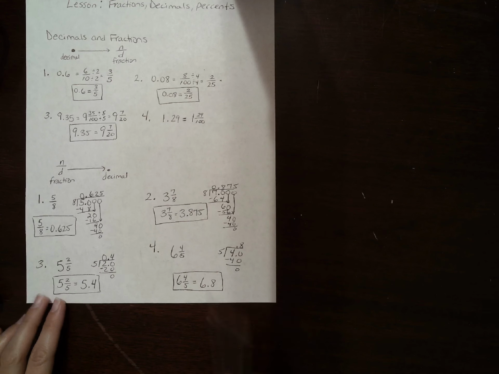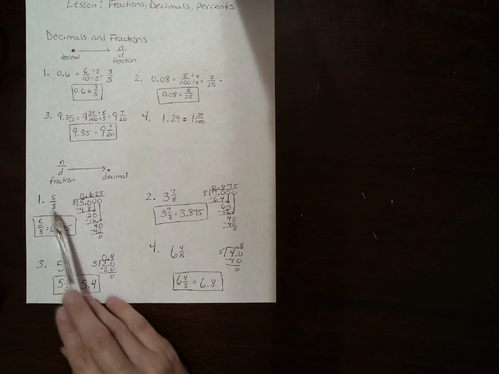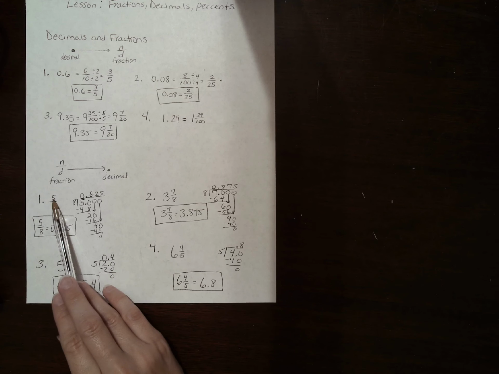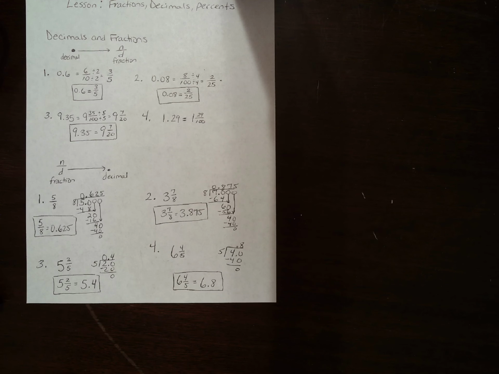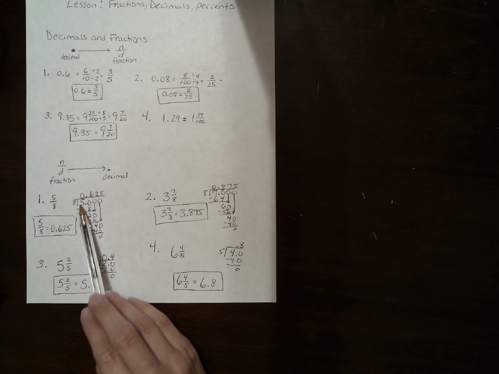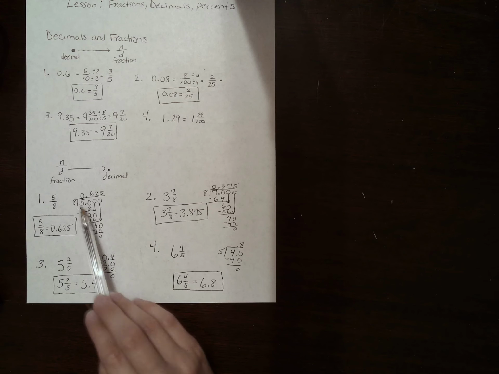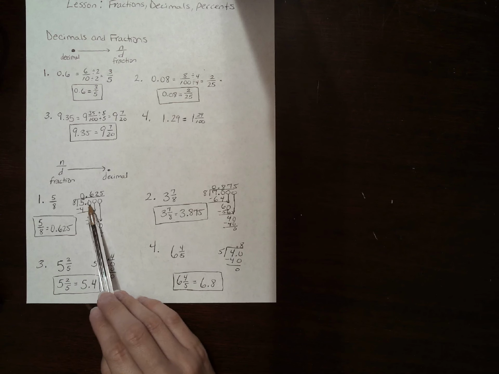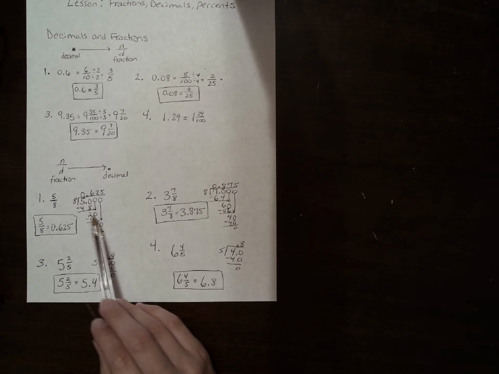Next, we are going to convert fractions to decimals. Number 1, 5/8. Numerator is king or queen. It goes inside the castle because we are going to divide. 8 does not go into 5, so we put a 0. Then we are going to put a decimal point and add a 0. So 8 does go into 50 6 times, so 8 times 6 is 48. Subtract, you get a 2.